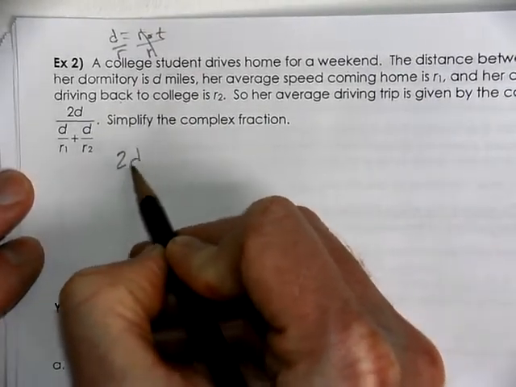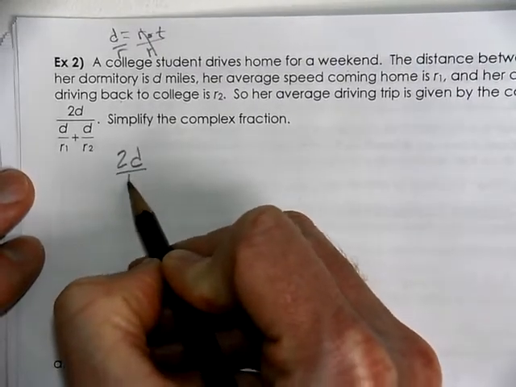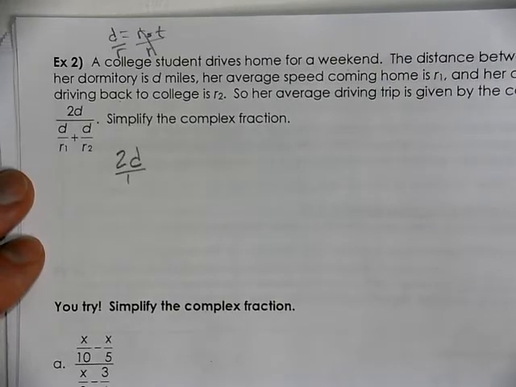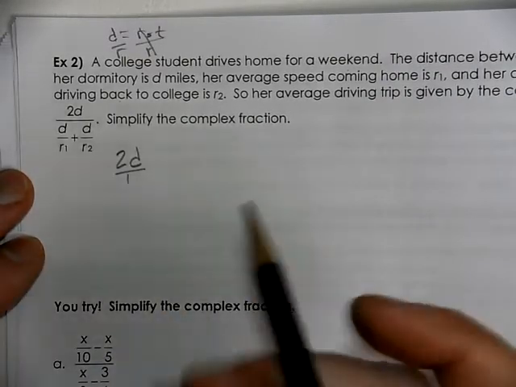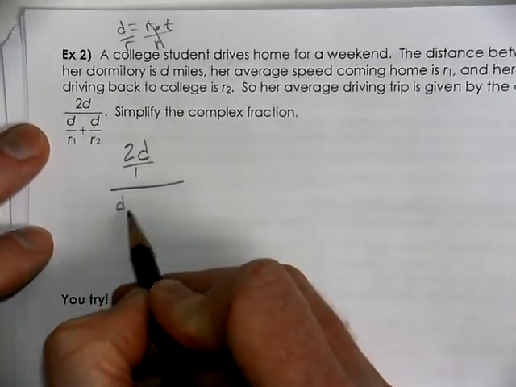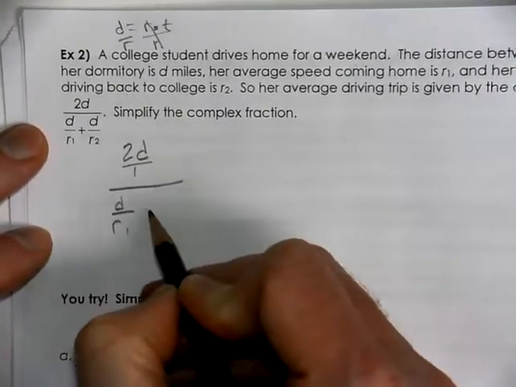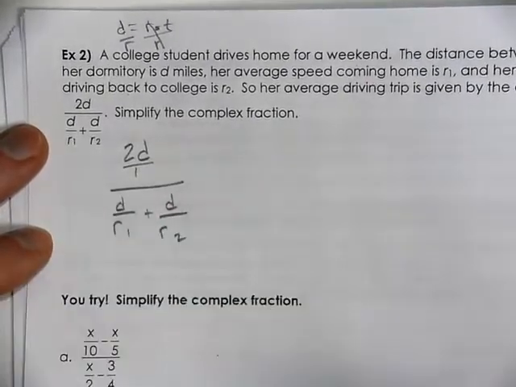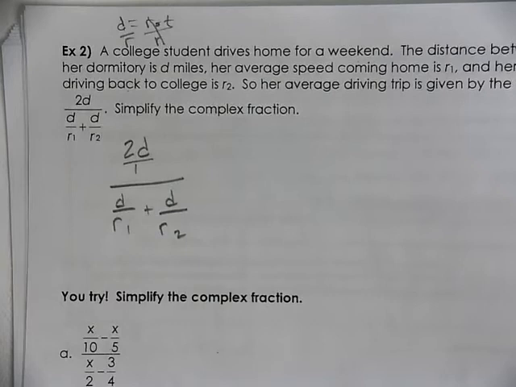So this is 2d. You might call it 2d over 1. Just so if you're looking for that denominator, the denominator of 2d is just 1. Then you have d over r1, and we have d over r2. Those are not square roots. Those are r's.